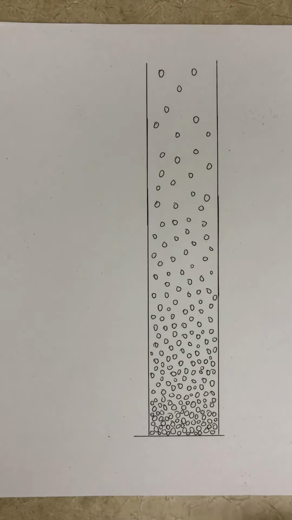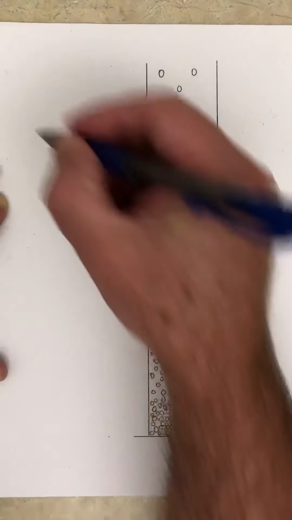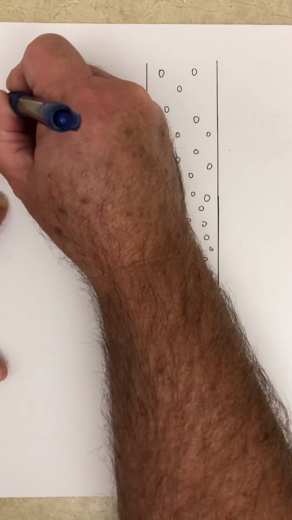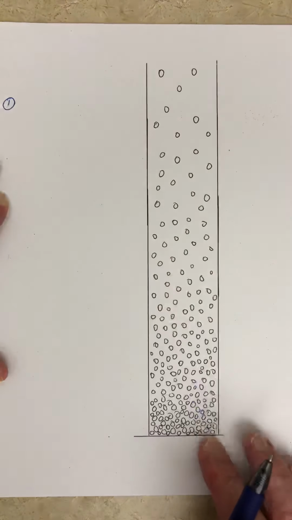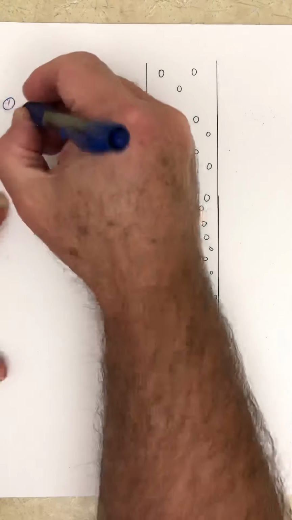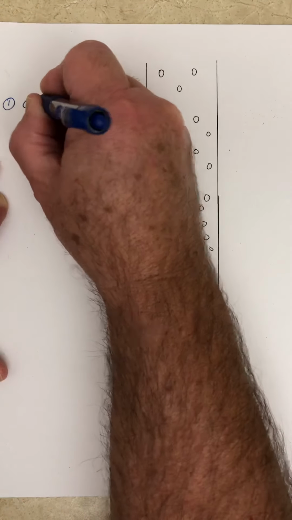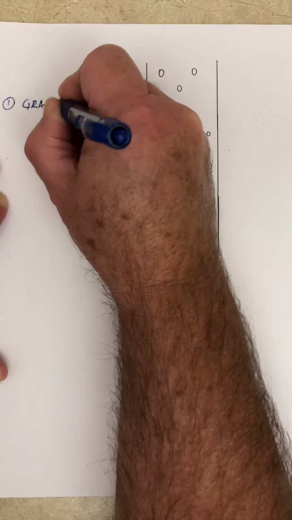Okay, so let's take a look at this figure and let's describe it. I'm going to write some notes on the side. So the first thing that we need to notice, I'll write it up here and I'll just write as we go down. Number one, we see that gravity acts to compress the atmosphere. So that's the first point we need to make about this figure.